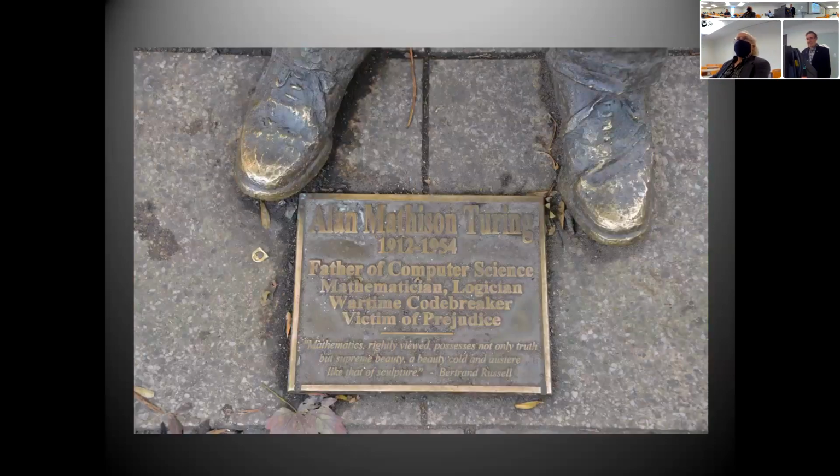Where's the sign right now? But the movie, how many have seen The Imitation Game? I'm trying to figure out why they called it The Imitation Game. Because of the Turing test? Well, one of the tests.